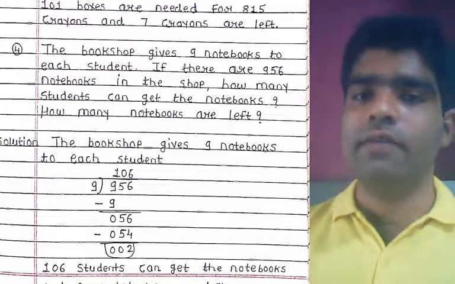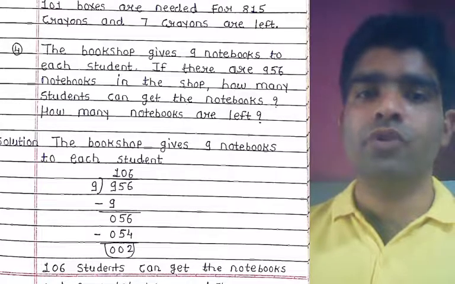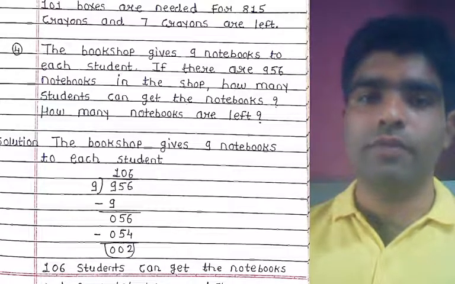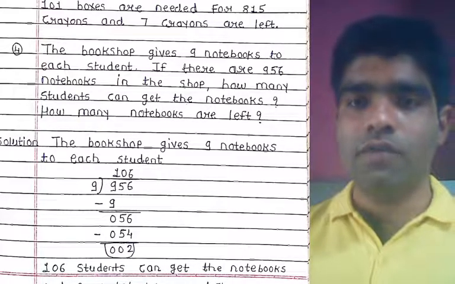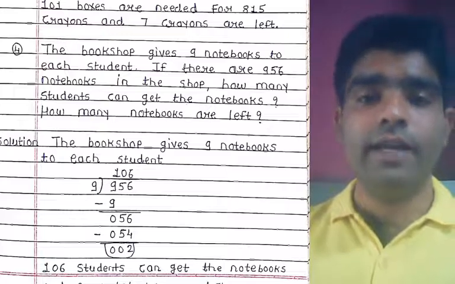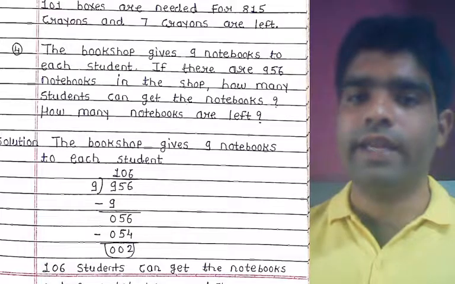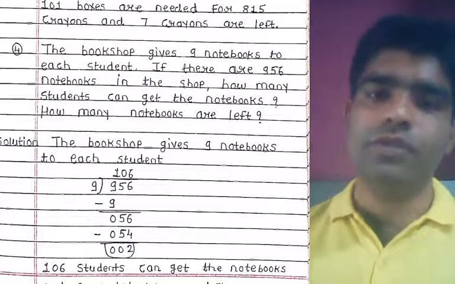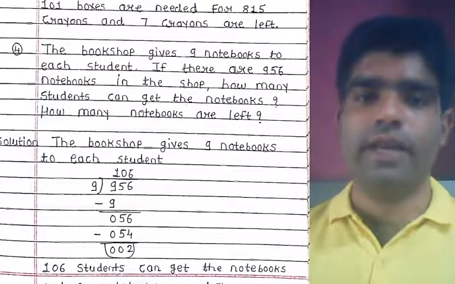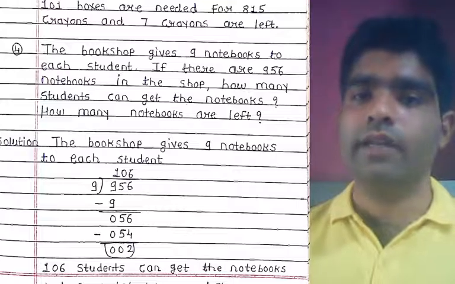Definitely your answer will come, because the bookshop gives 9 notebooks, your quotient is 106, and your remainder is 2. It means that 106 students can get the notebook, and 2 notebooks are left.